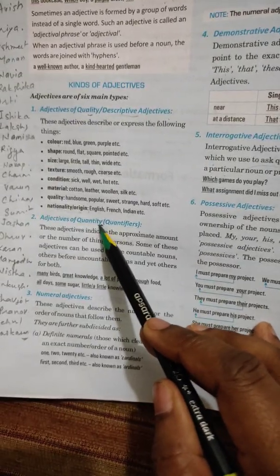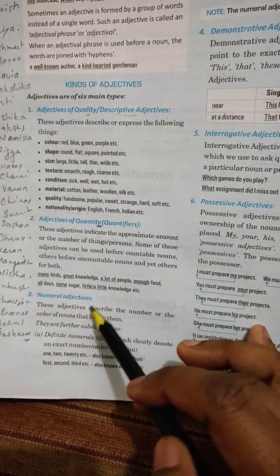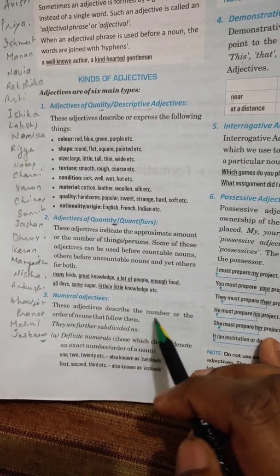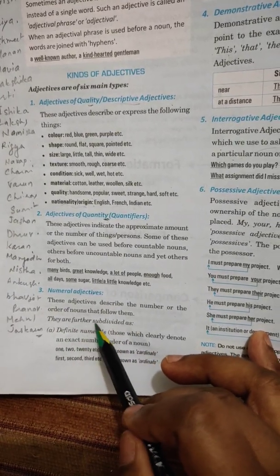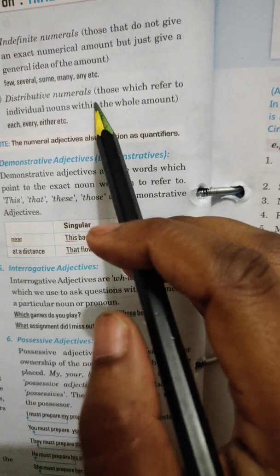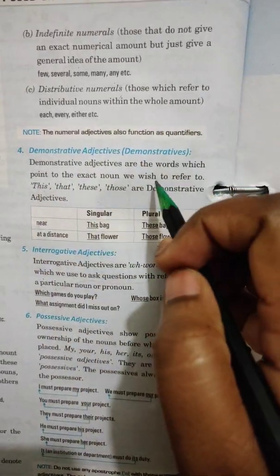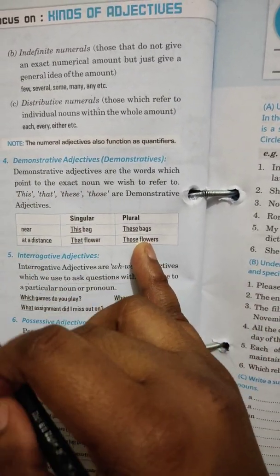Quantity means related to the number. So words like many, great, all are included in quantity. Numeral. These adjectives describe the number or the order of the noun that follows them. They are further subdivided: here you will get definite numerals, indefinite numerals and distributive numerals. Right, students? So this is how the adjectives will tell you the description of the noun.